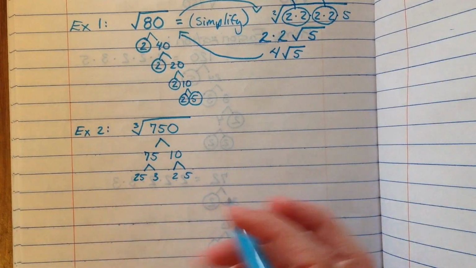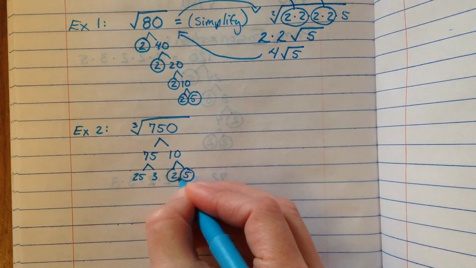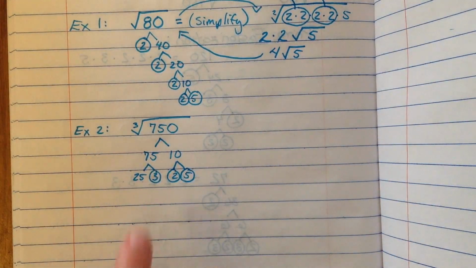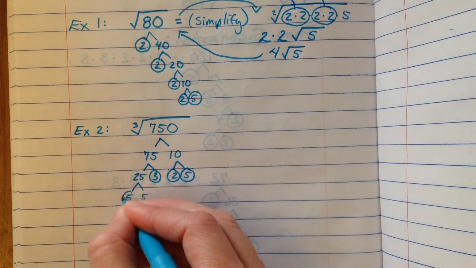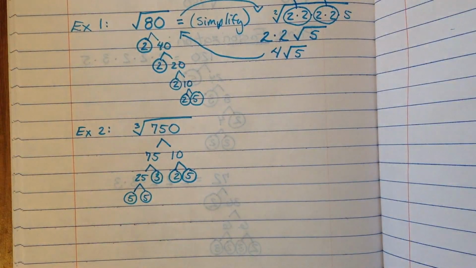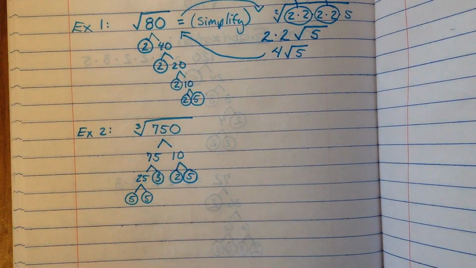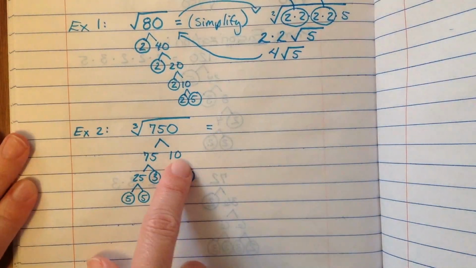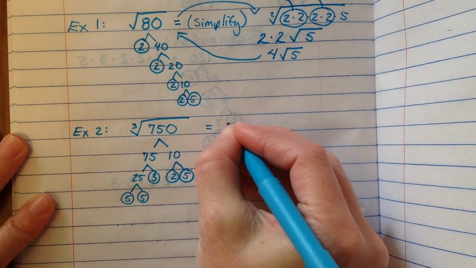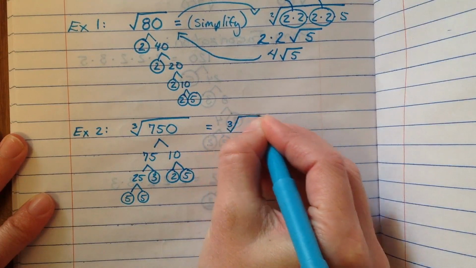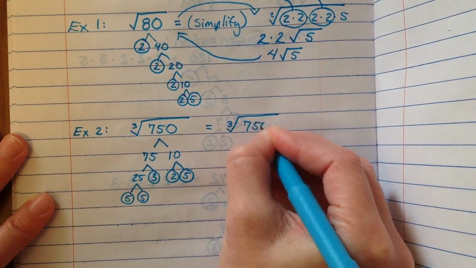Now, I notice on this line that I've got some prime numbers. So 5 is prime, 2 is prime, 3 is prime. 25 can be broken down again into 5 times 5. And so I've arrived at my prime factorization. So I'm going to go back up here at the top. I'm going to rewrite. Now remember, this is a cube root, right? My index is 3, and the index is going to be important. So the cube root of 750.